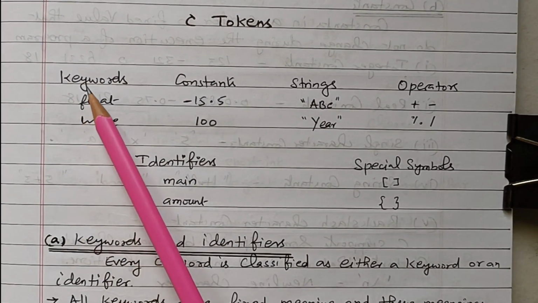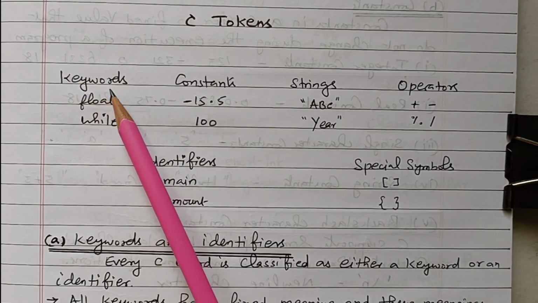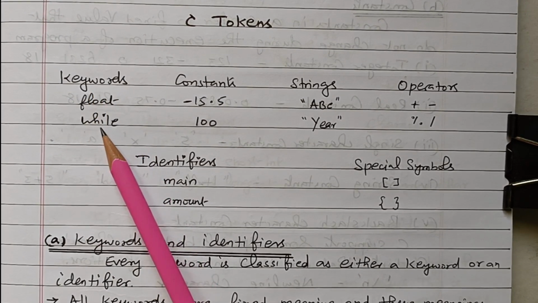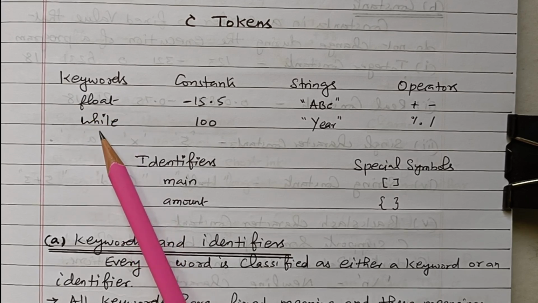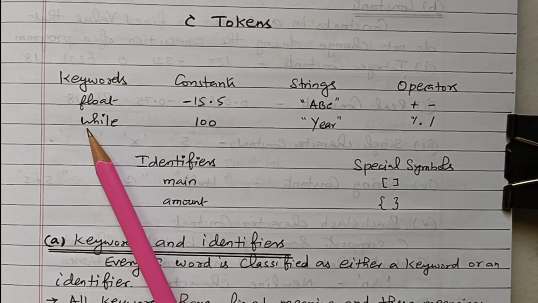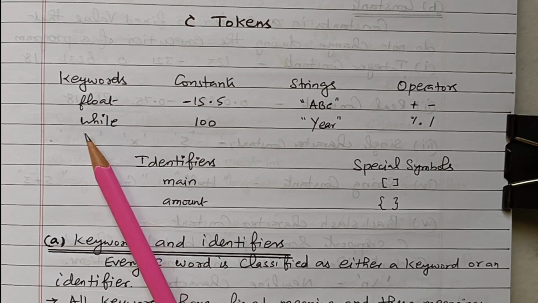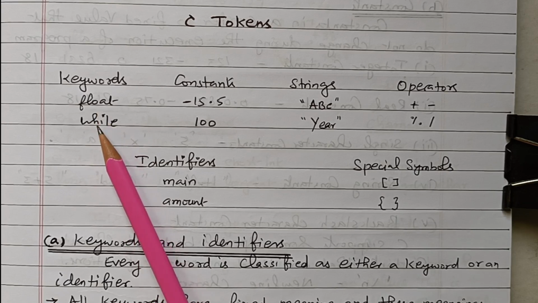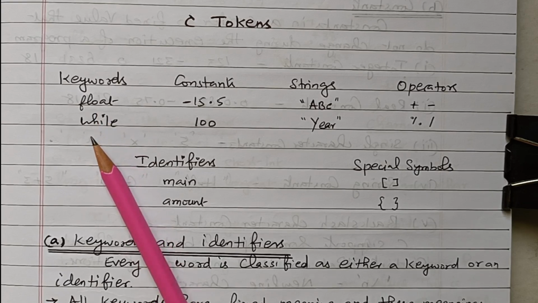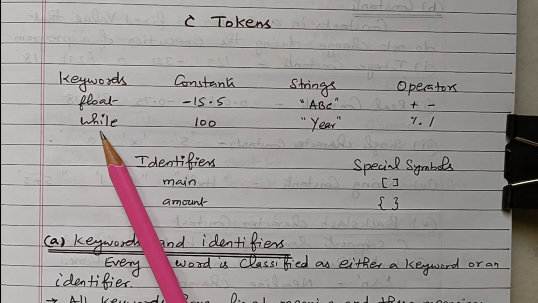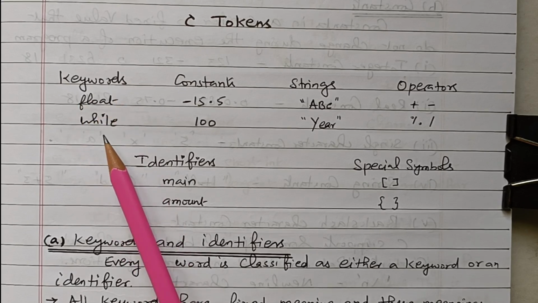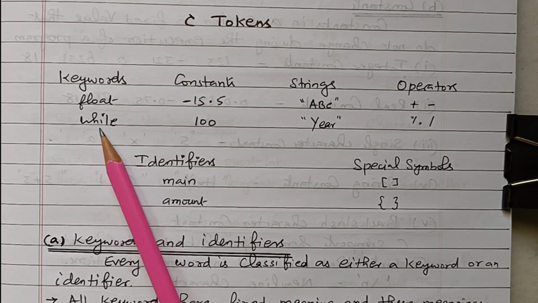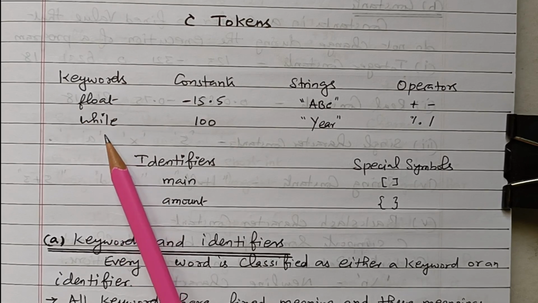The first one is keywords. Keywords mean these words cannot be used for any other purpose. Each has a particular meaning, for example float, while. So while writing the program, we have to follow the syntax. We cannot use these words for our general purpose, right? These words have a specific meaning and can be used for that meaning alone. That's called keywords. There are some more keywords available; we'll see them later. The examples are float and while.